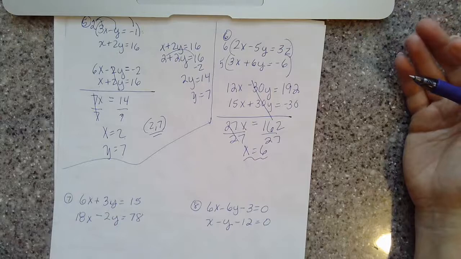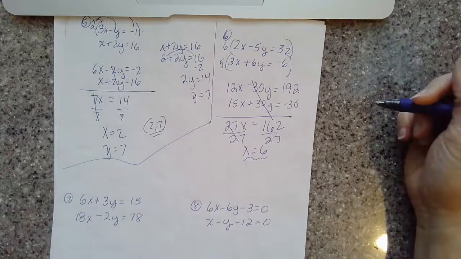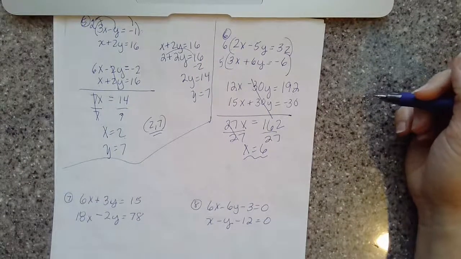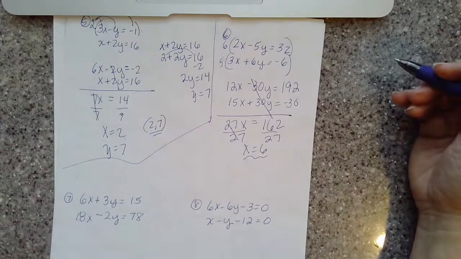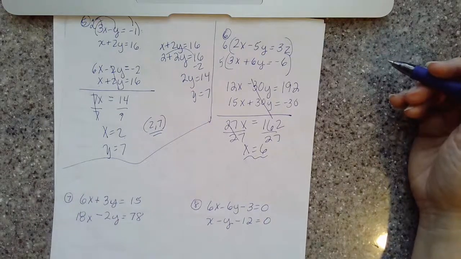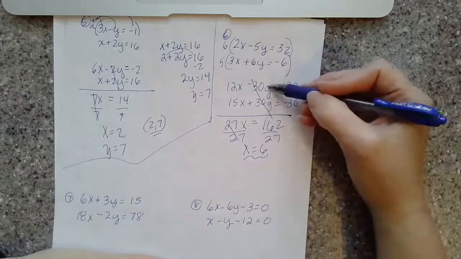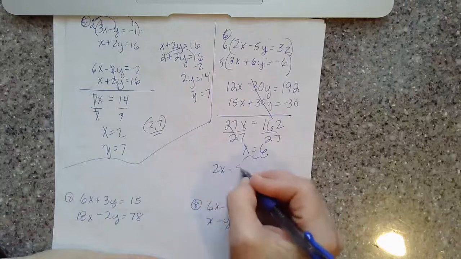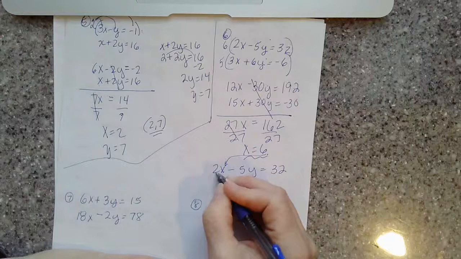This is 6. So what is y? Any of these former equations, I think I like the first one. So I'm going to do 2x minus 5y, drop in x is 6, which 2 times 6 is 12. And solve through on that one. Let's see, that solves to be a -4. So y is -4. So x was 6, y is -4. Put that in that nice order.